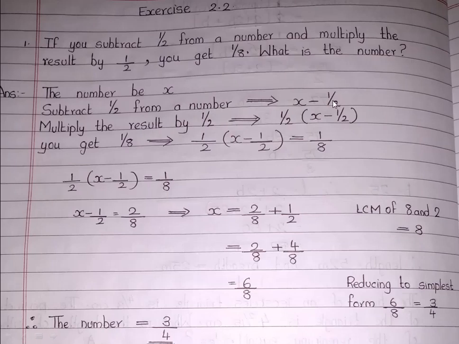A number is x. x minus 1 by 2. What is the next part of the question? Multiply the result by 1 by 2. What is the result? x minus 1 by 2 is the result. Multiply the result by 1 by 2. So how will you write? 1 by 2 into x minus 1 by 2.